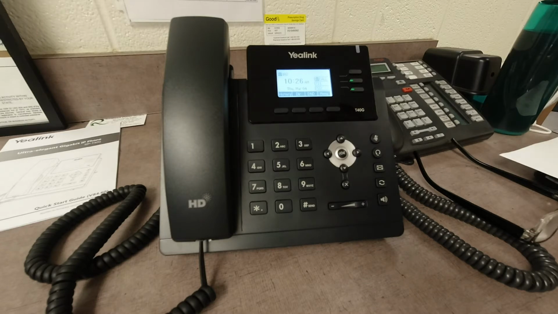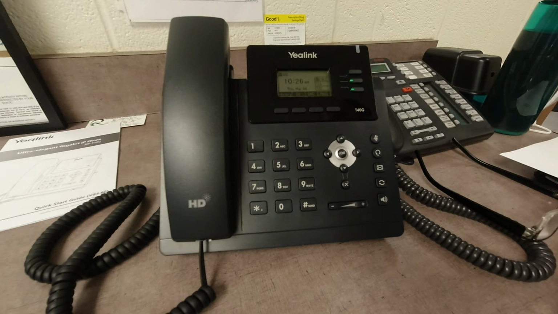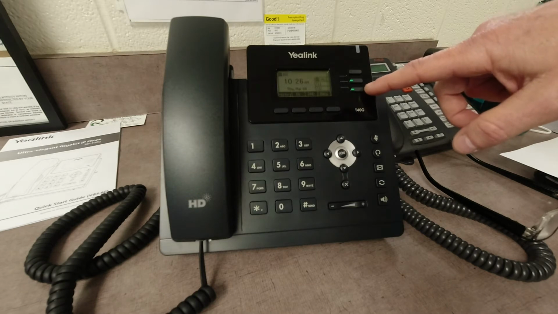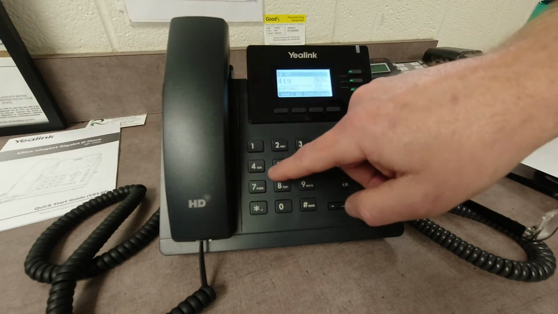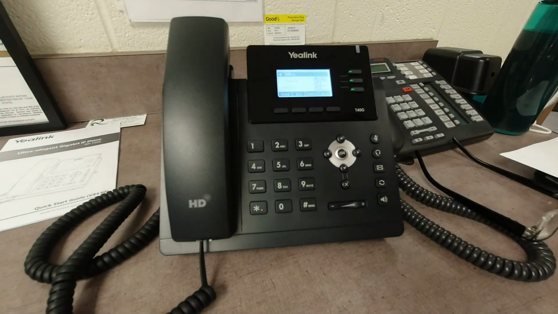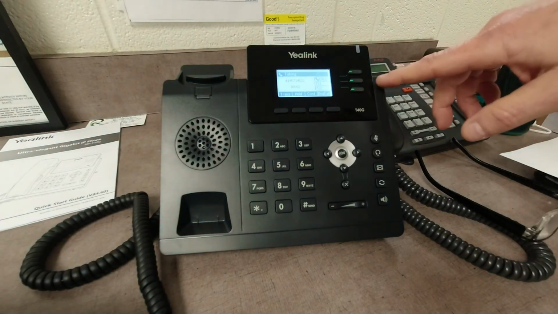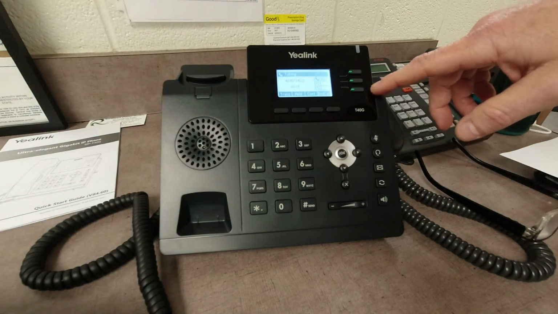Like I said at the beginning, one of the big differences on this system versus your current system is how you get calls to other people. On your current system, when you get a call, you press the hold button and you tell them what line it is. On the new system, you're going to use these park buttons here to do that. I'm going to call out again. You'll notice that I have 721 and 722. These are your park zones.